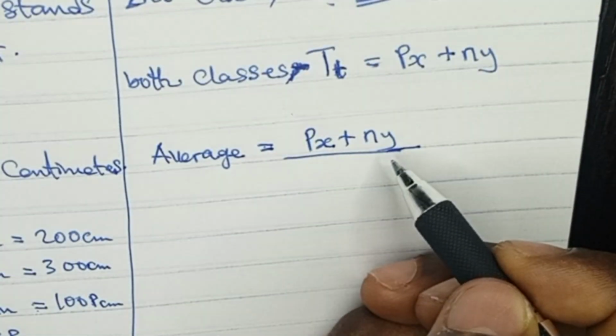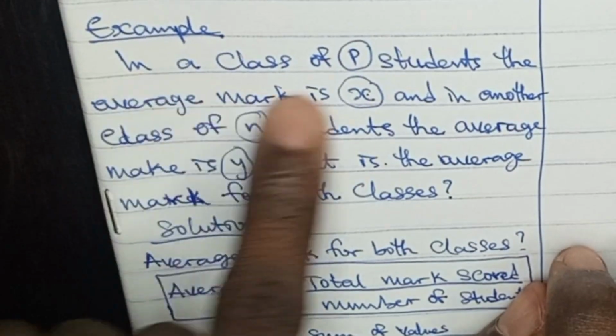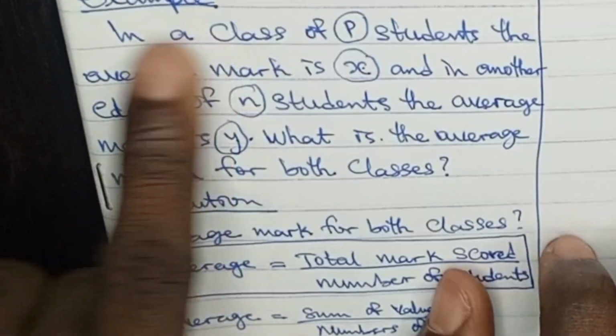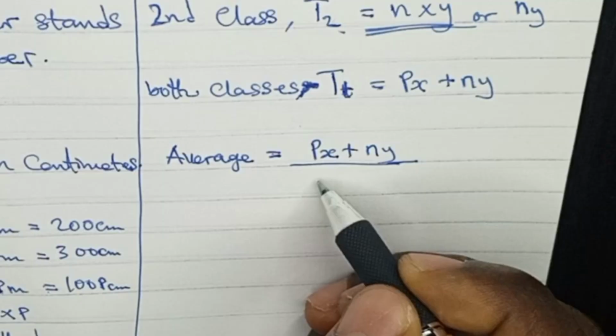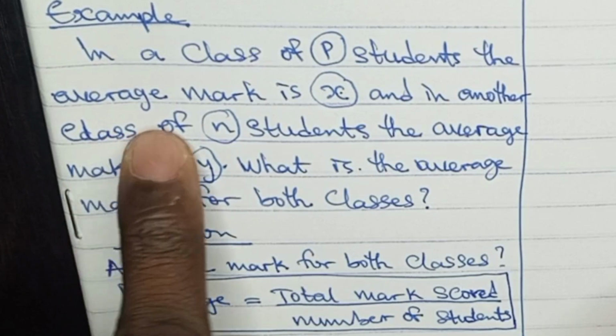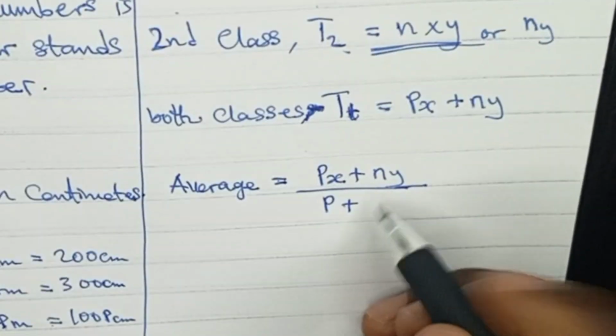What is the number of students? The first class is a class of p students, so p, plus the second class of n students, so p plus n.